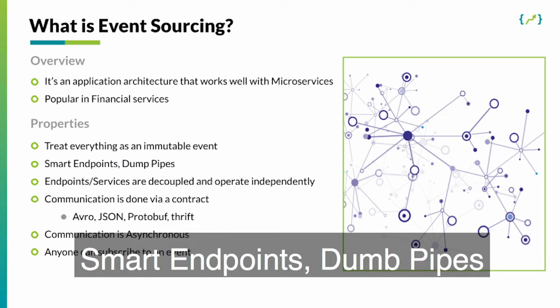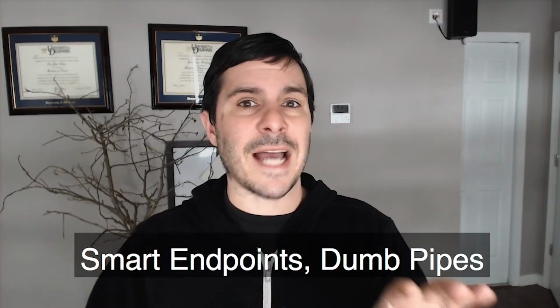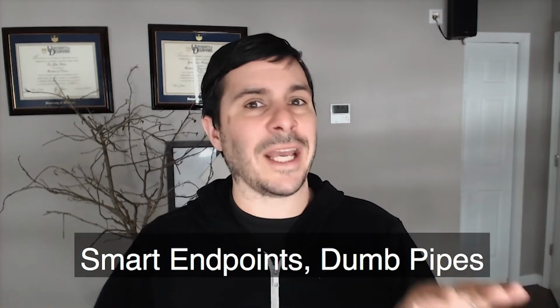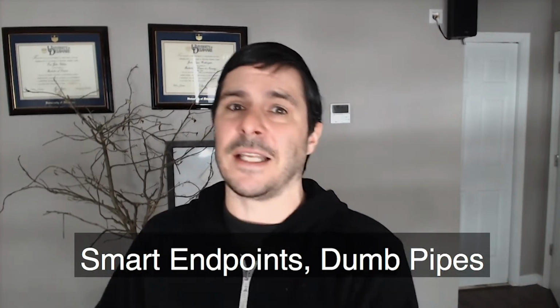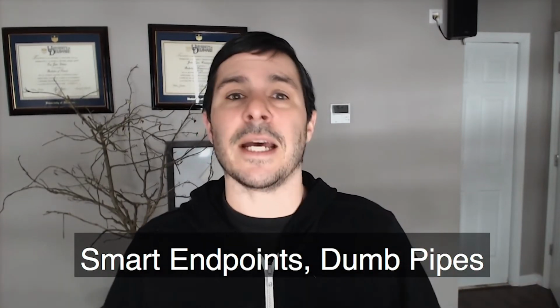Think of it as you want smart endpoints and dumb pipes. So the things that you do on the sides are really smart and get the job done. The thing in the middle just gets the data there. So that's really the essence of event sourcing.